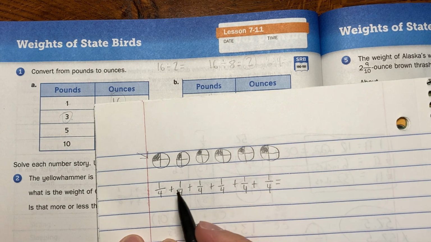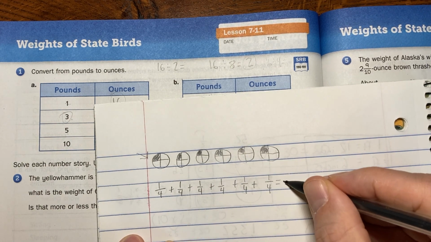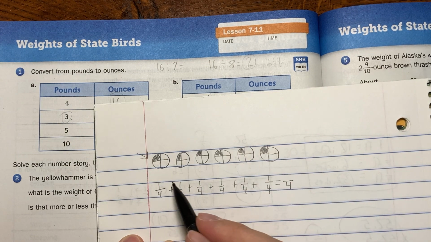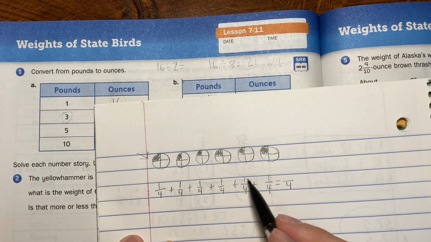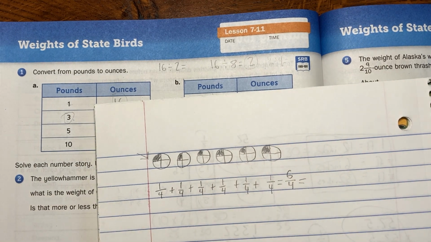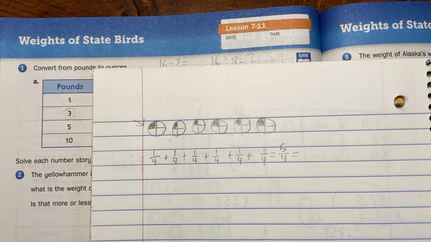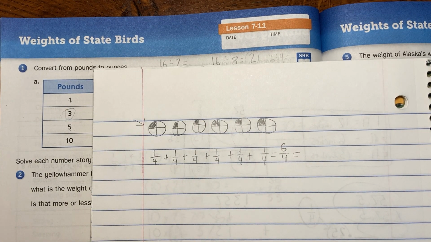And when we add fractions, if we have the same denominator, a common denominator, it'll just stay that way, and we only add the top. 1, 2, 3, 4, 5, 6/4. Now I'm going to push you to the next level here. I'm going to say 6/4 is not good enough because it's improper. So how can we make it proper?